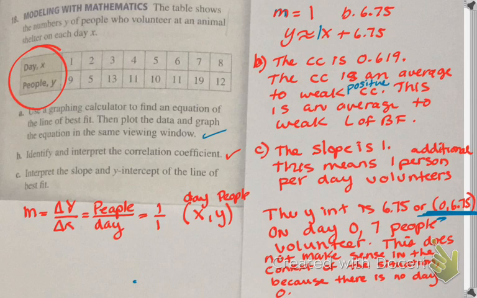Causation is when one variable causes another variable to change. In this situation, do days cause the number of people to change? No, not necessarily. So it's not a good line of fit. If I were investing money in this, I wouldn't, because there's no causation.